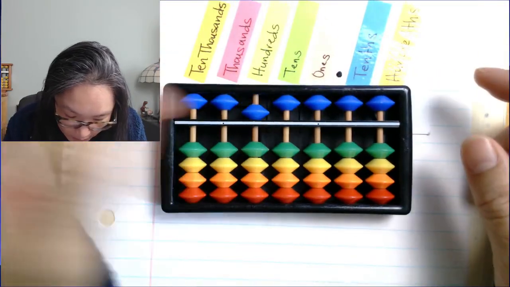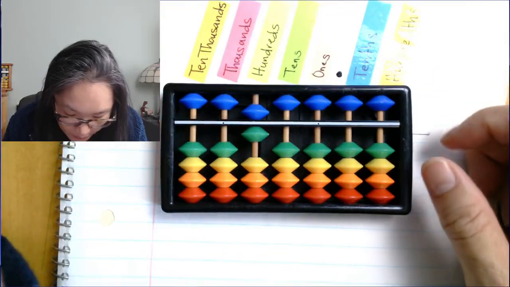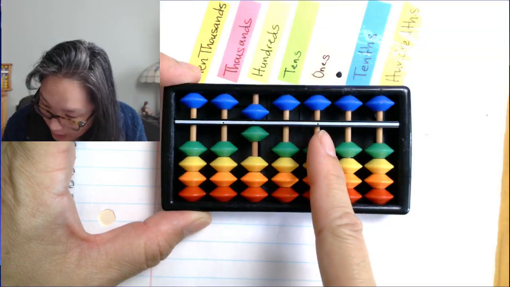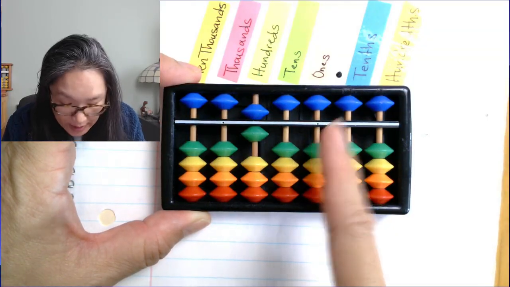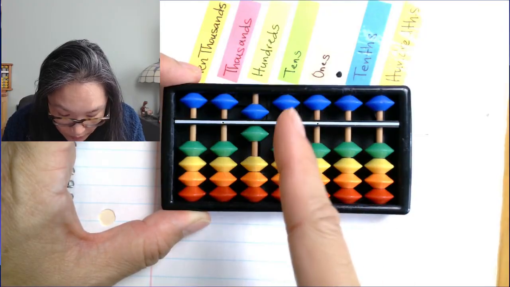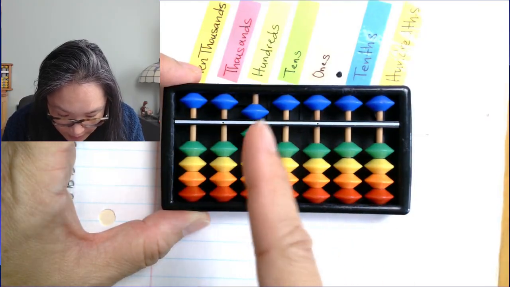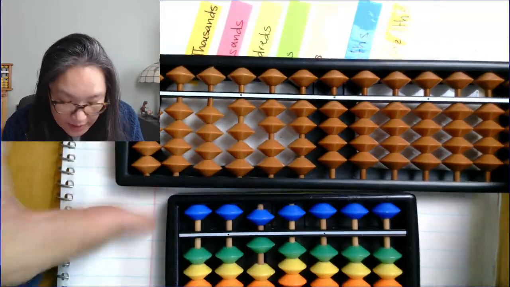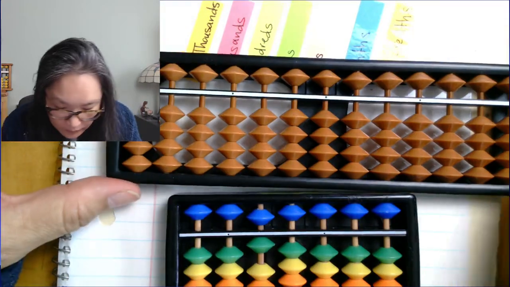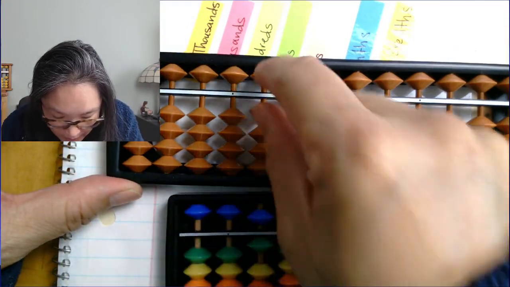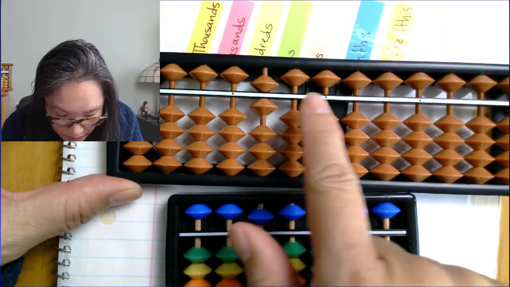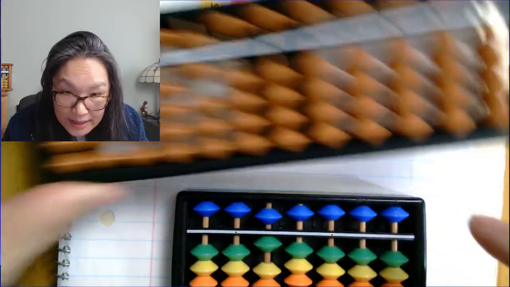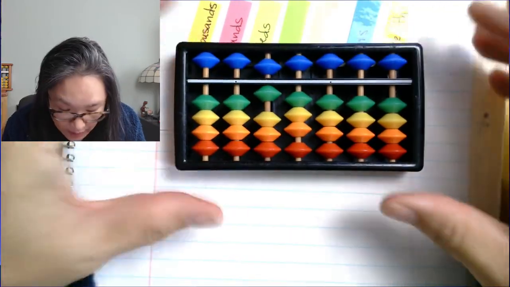600 would be one bead on top and one bead on the bottom in the hundreds column. If I choose this dot indicator as my ones place, it would be here: 0, 0, 6. 600. If I was here, I would do 600 because I would call this my ones. So let's do 699.